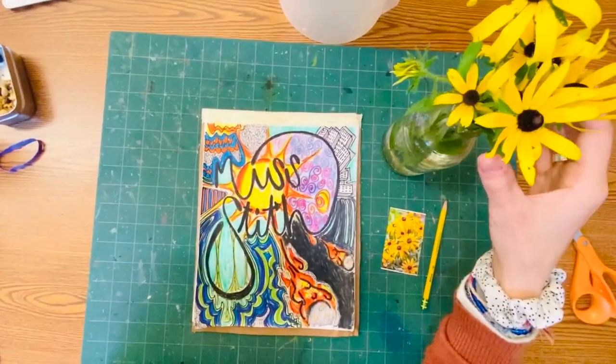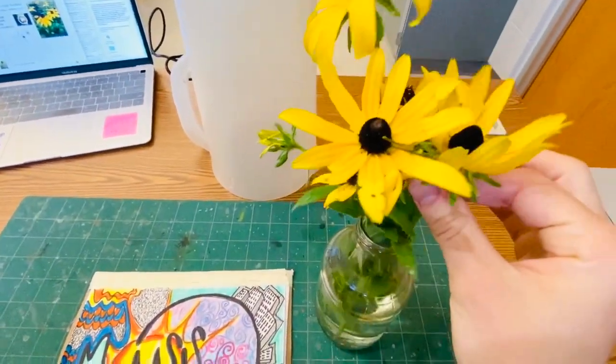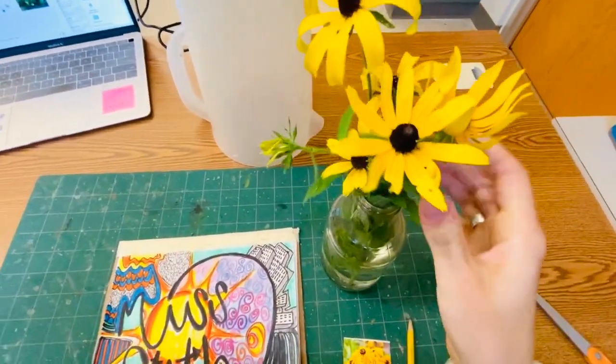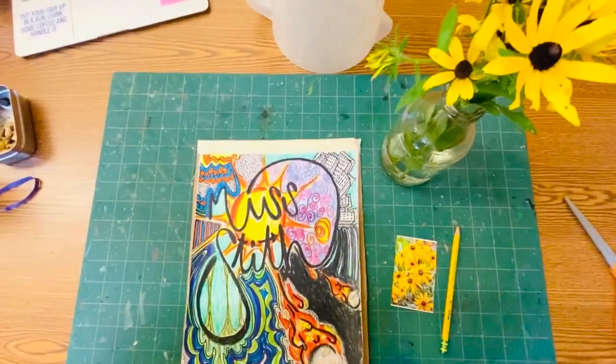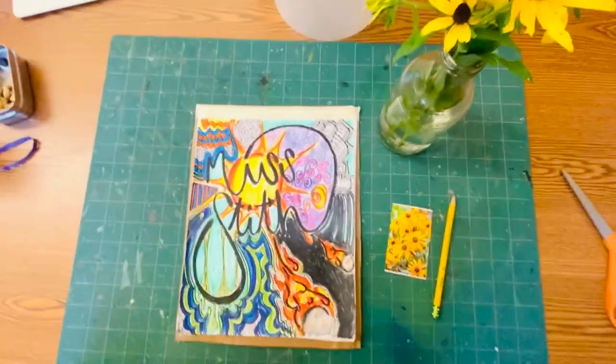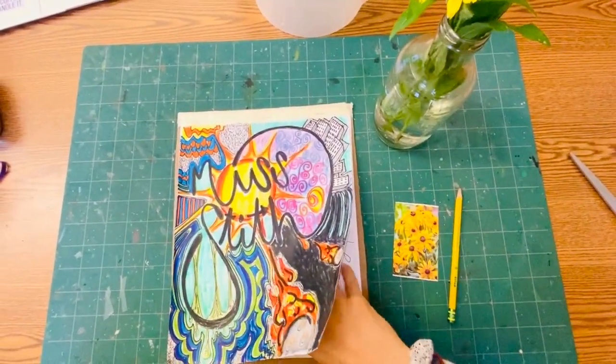All right, guys, so these are our lovely flowers, Black-Eyed Susans. I picked these on a bike ride, and they are still doing really well in this vase of flowers. Now, what we are going to be doing is drawing these Black-Eyed Susans inside of our sketchbook.